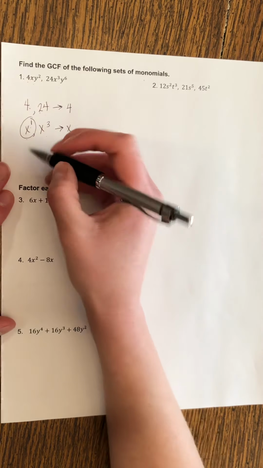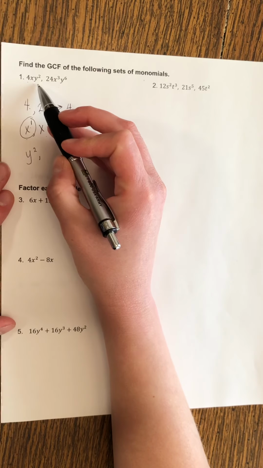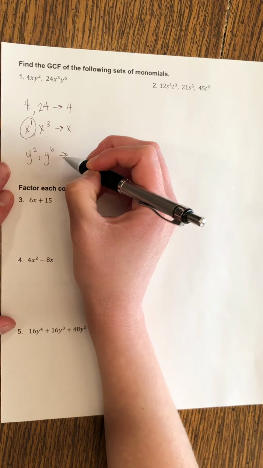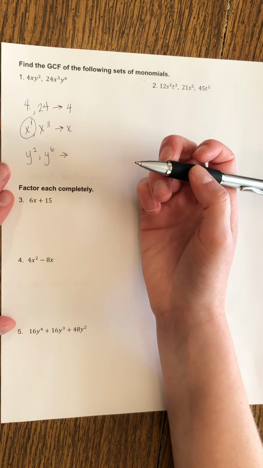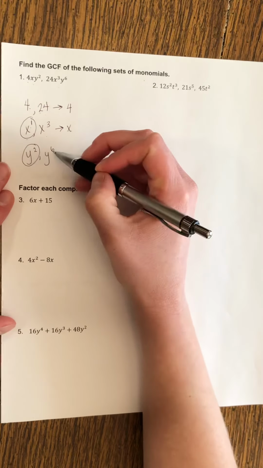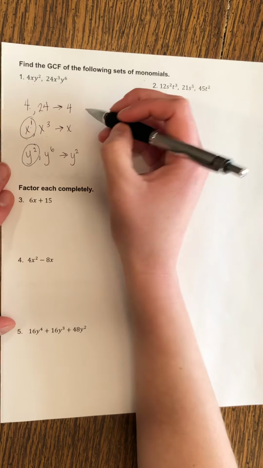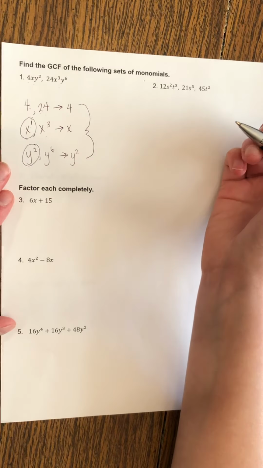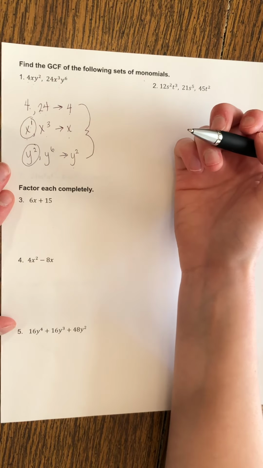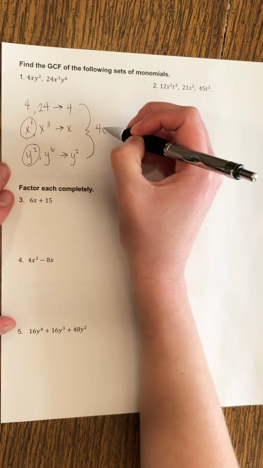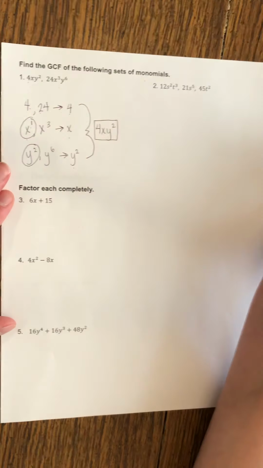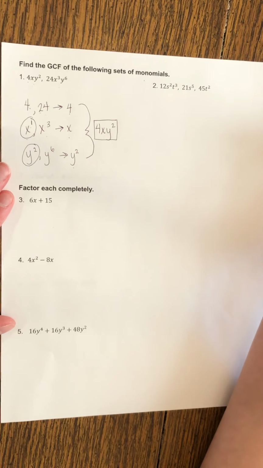And if I look at the monomials, I have one more letter. The first monomial has a y squared. The second monomial has a y to the 6th. I want to choose the exponent that is the smaller number. So y squared is smaller than y to the 6th. And I'm going to put these all together, the GCFs of the numbers, of the x's, of the y's. I'm going to put them together through multiplication. So 4 times x times y squared. This would be the GCF of the first pair of monomials.